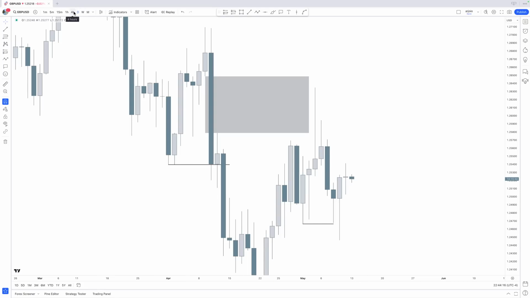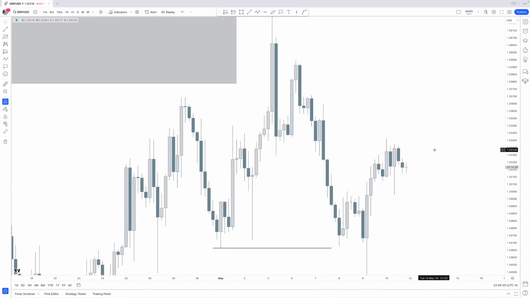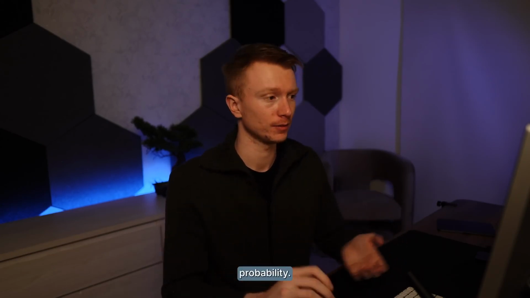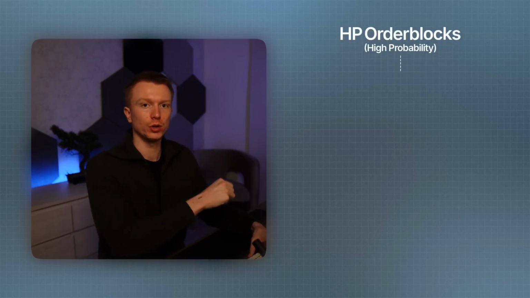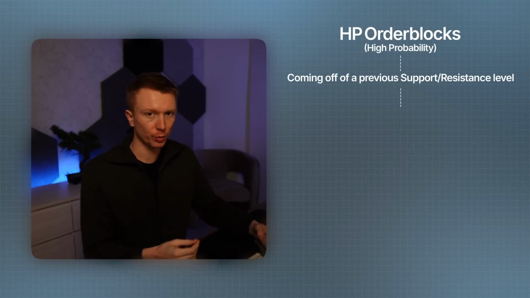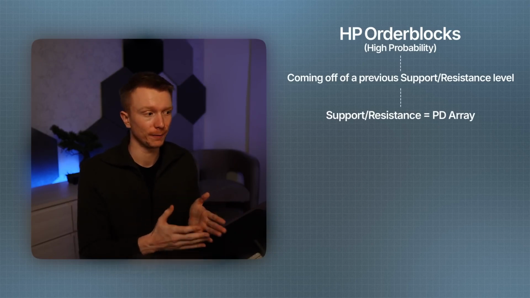Now, if we go into the 4-hour right there, we need to know and understand what is an order block. Order blocks are not just simple up candles or down candles. Not every up candle or down candle is an order block. There are certain rules to make that order block really high probability. Where the first thing is, we want it to come off of a previous support or resistance level. In other words, our order block should be formed off of a previous PD array.